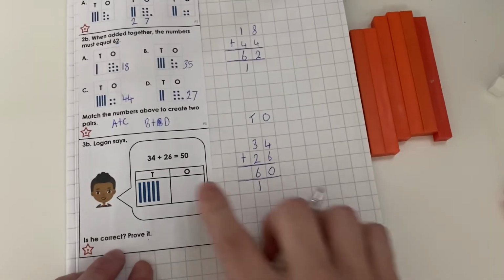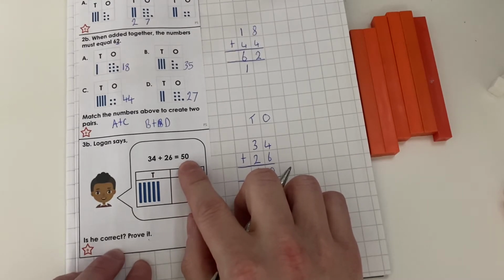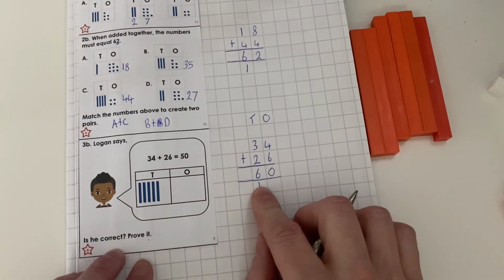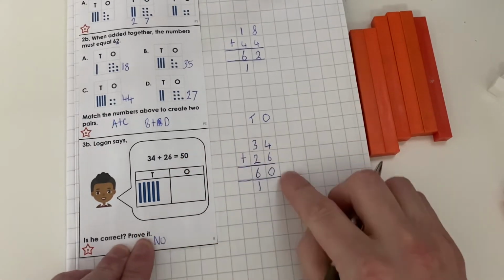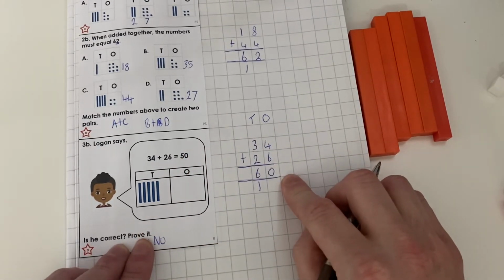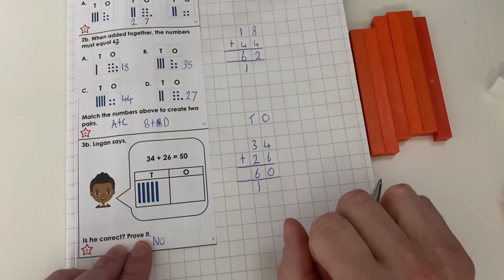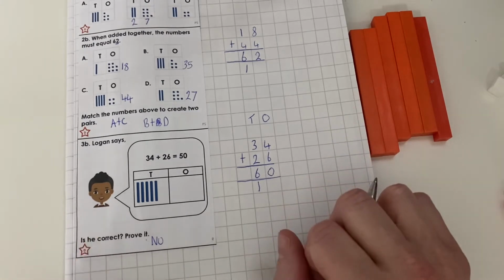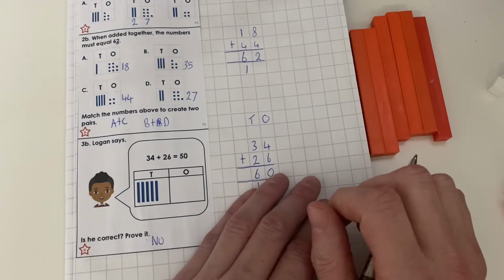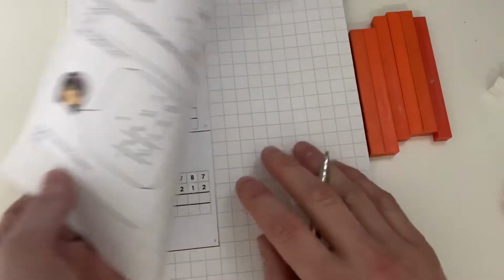So if we go back, Logan says the answer is 50. Was he correct? No. And we've proved it there, so we can say no. We proved it by doing a written calculation. That's the first part of your video, children. So pause the video now and then come back to the second part once you've done the first questions.